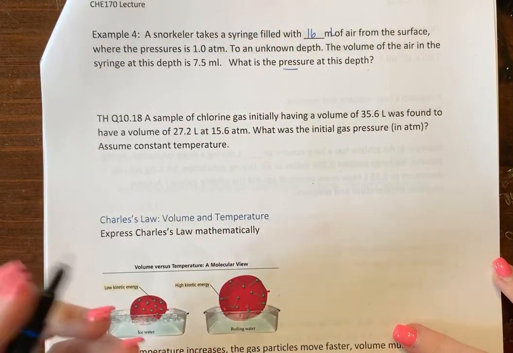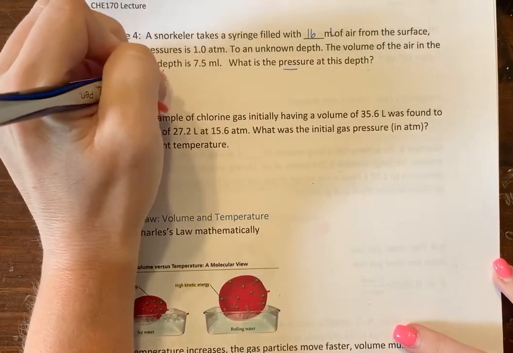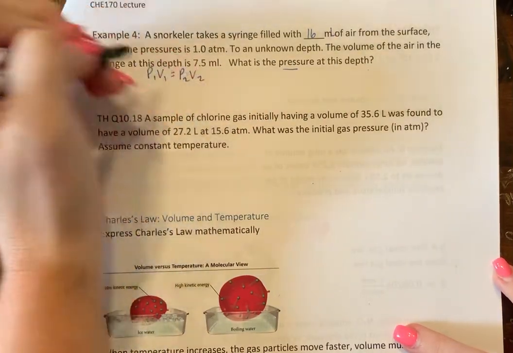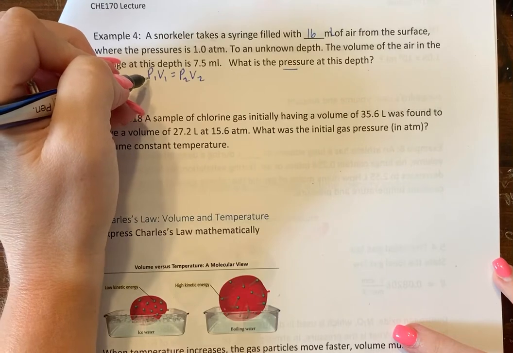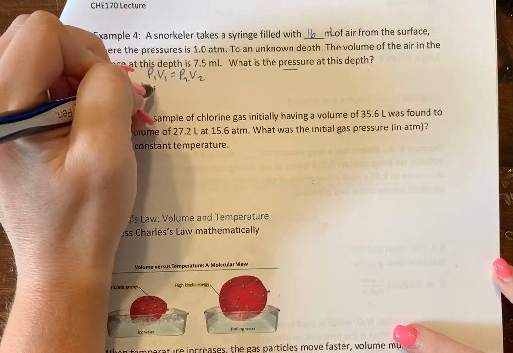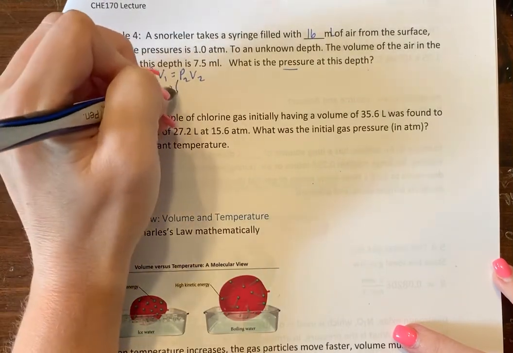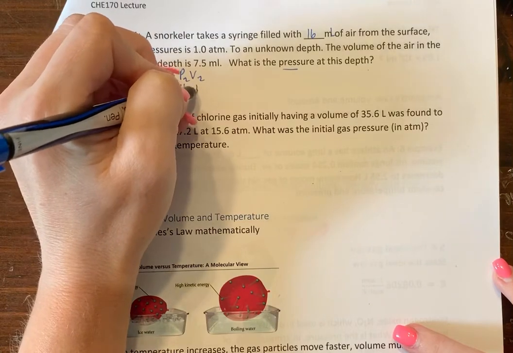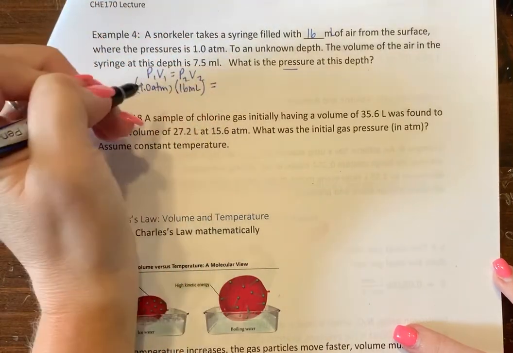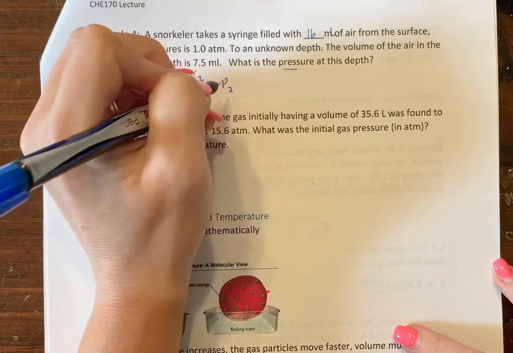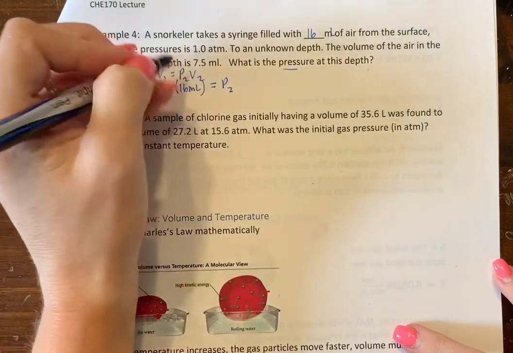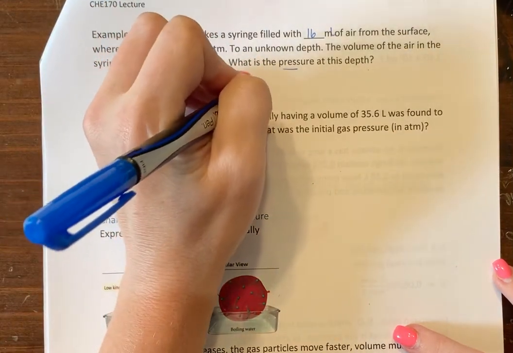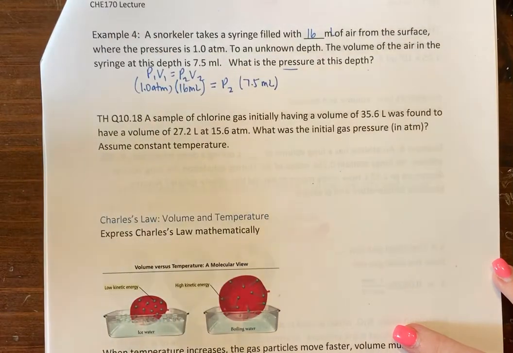All right, match them up. So P1V1, P2V2. First pressure, 1 atmosphere. First volume, 16 milliliters. Second pressure, we don't know. Second volume, 7.5 milliliters.